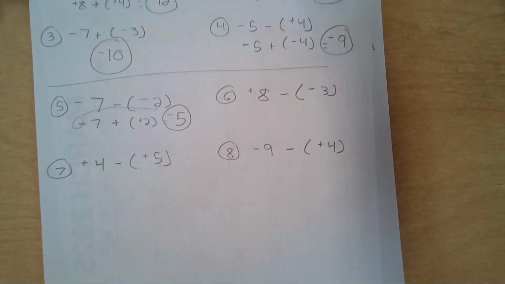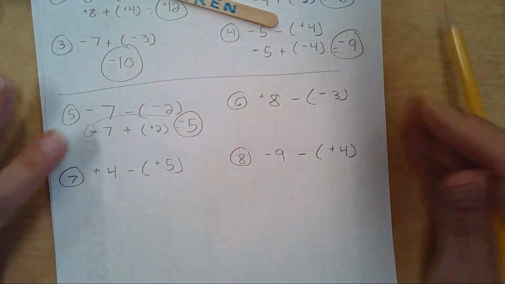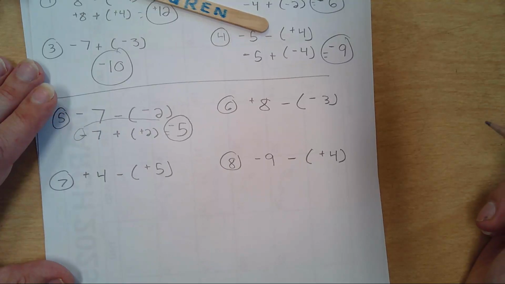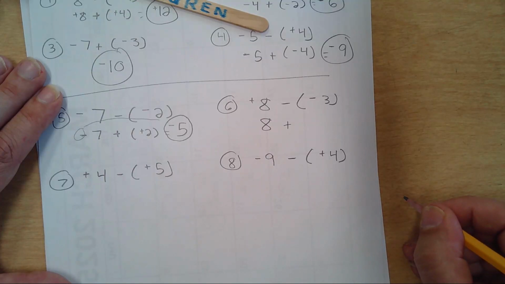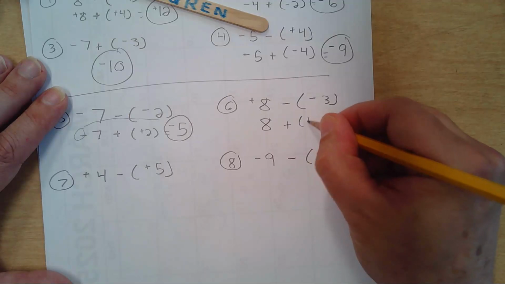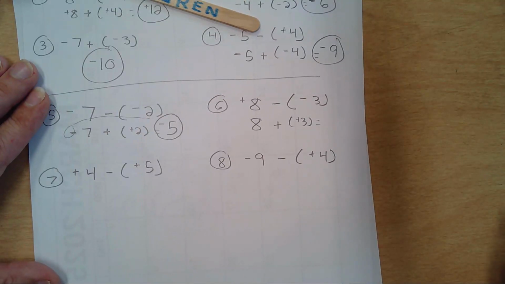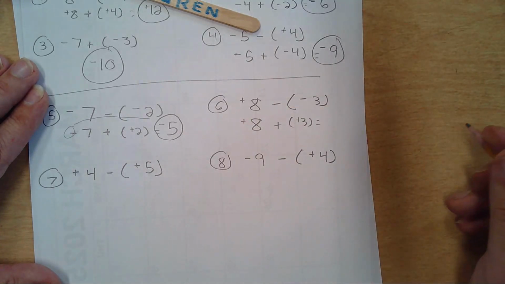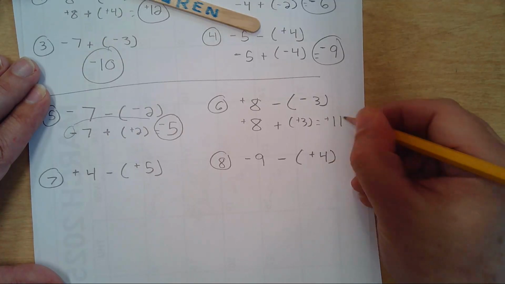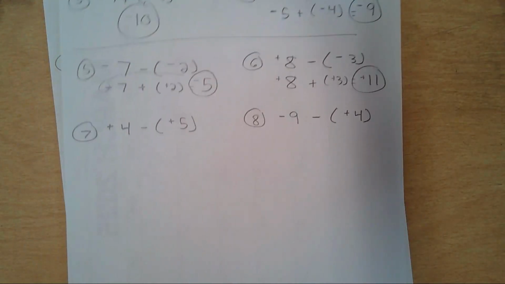Good work. Number 6. Help me rewrite it as an addition problem, Lauren. So it's 8 plus 3, because I had the opposite. Which would be 11, positive 11. Signs are the same, add the values, carry the sign. Good. Number 7, as an addition problem, Roland.